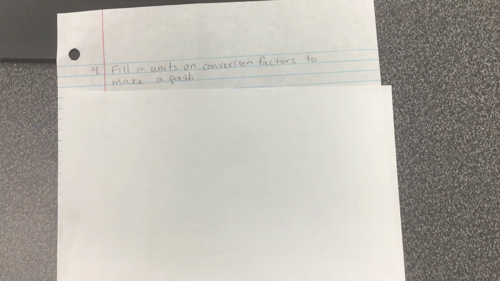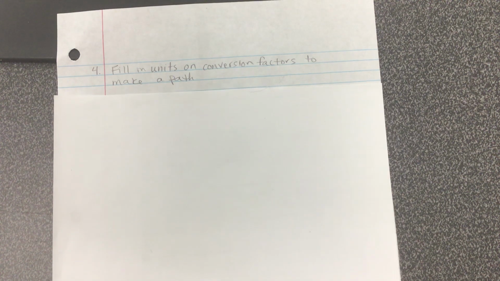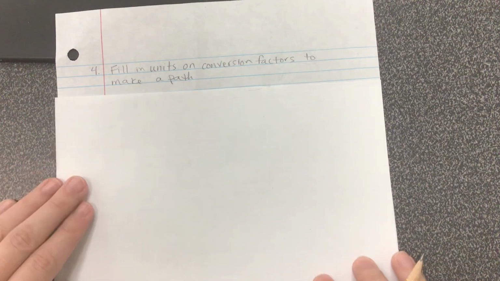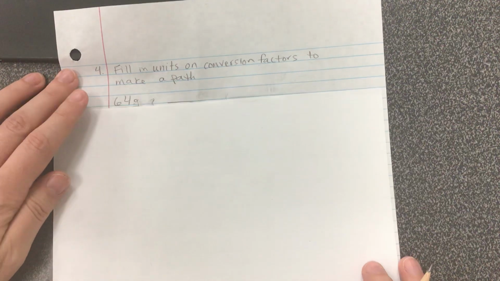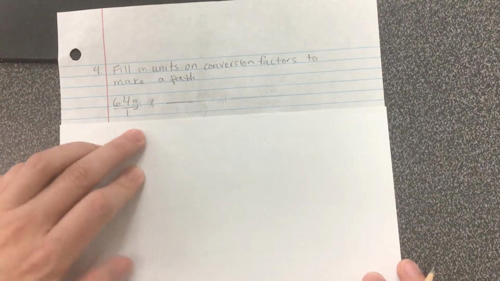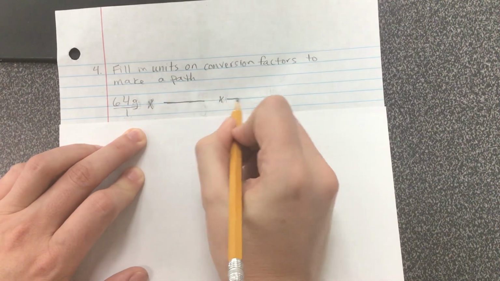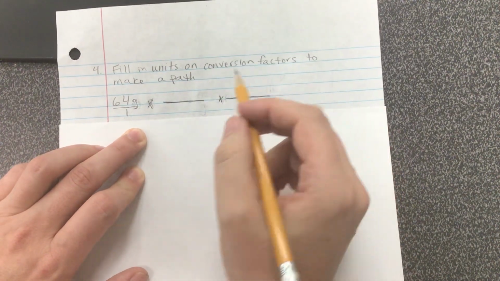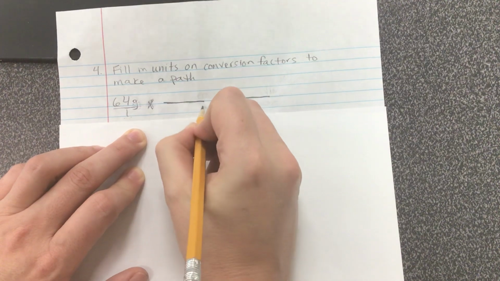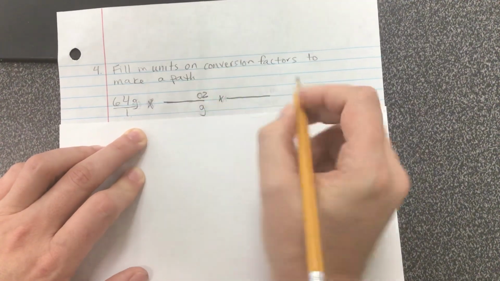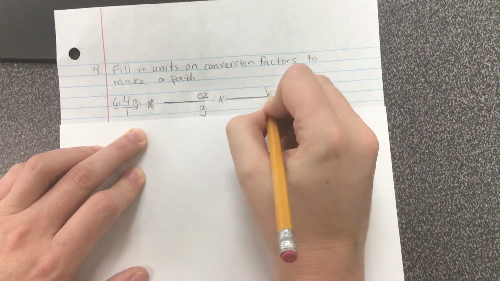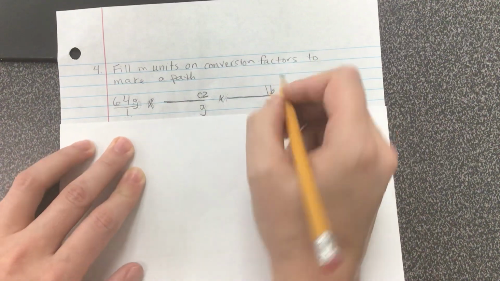Next, we're going to fill in the units on those conversion factor fractions to make ourselves a little path here. So if I have this from before, and I knew I wanted to go grams to ounces, then ounces to pounds. Why do we do it this way?